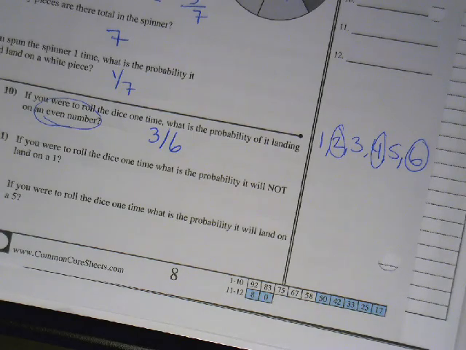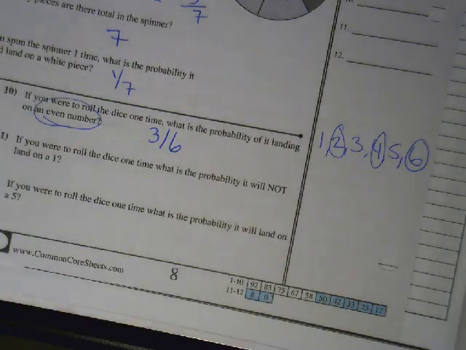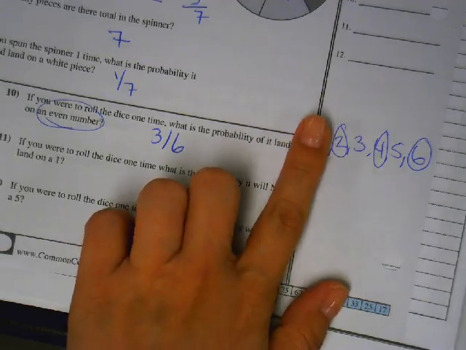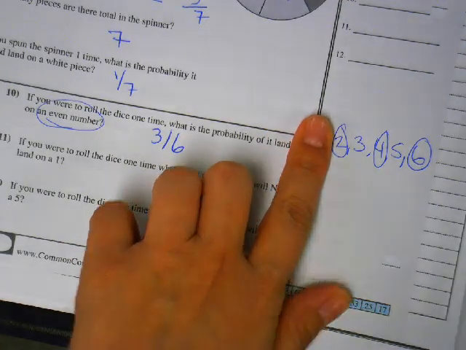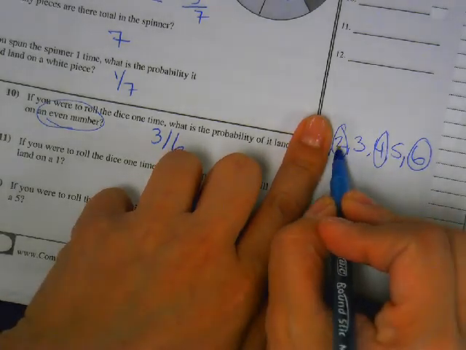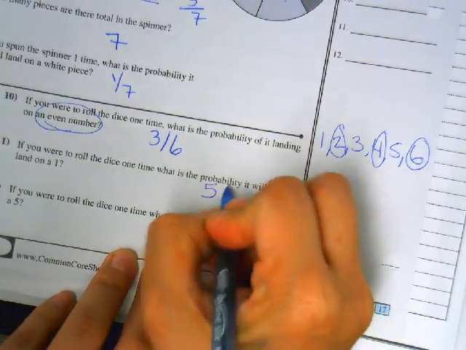Okay. If you were to roll the dice, what is the probability of not the number 1? 5 out of 6. How many are not the number 1? 5. So let me cover up the number 1. 5. And how many are left over? 1, 2, 3, 4, 5. Out of how many in total? 6.